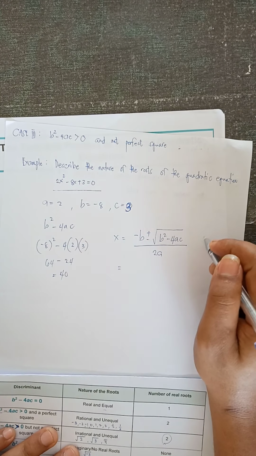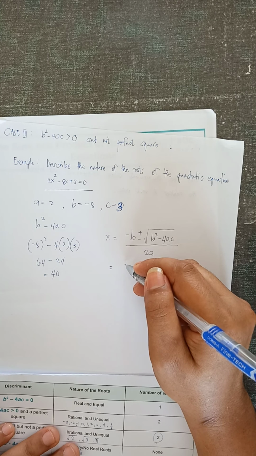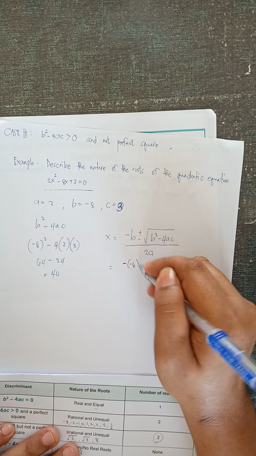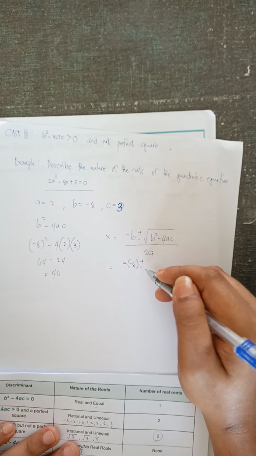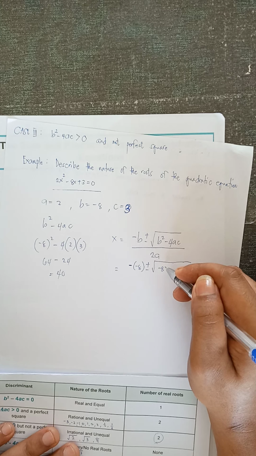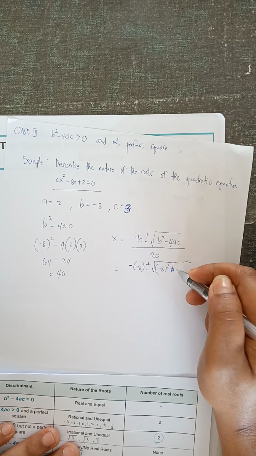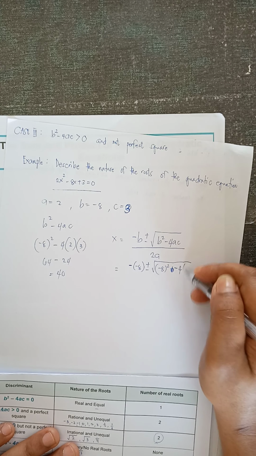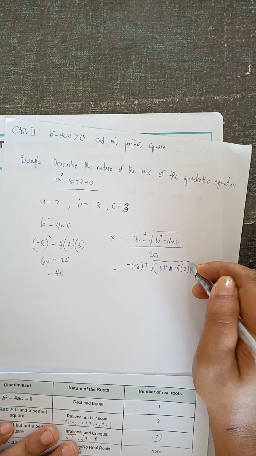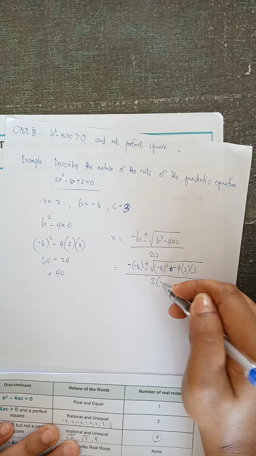So this is the quadratic formula. So substitution, the value of b is negative 8 plus minus negative 8 squared minus 4, our a is 2 and our c is equal to 3 all over 2a, which is 2.